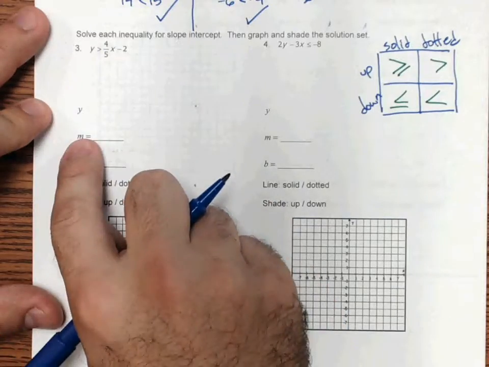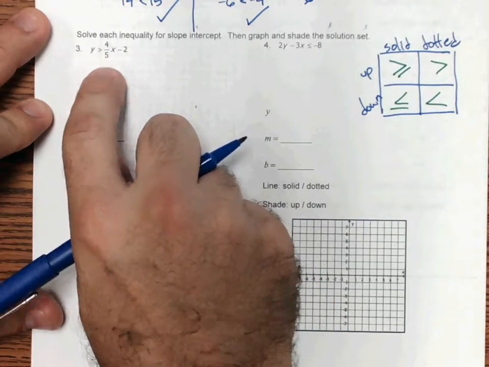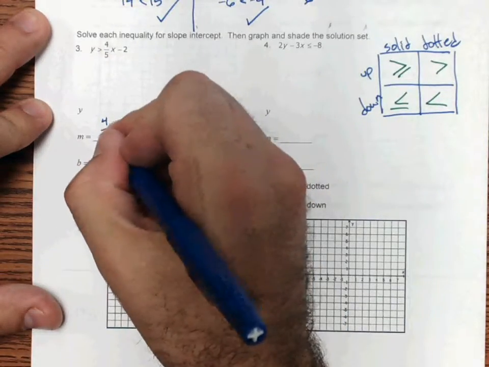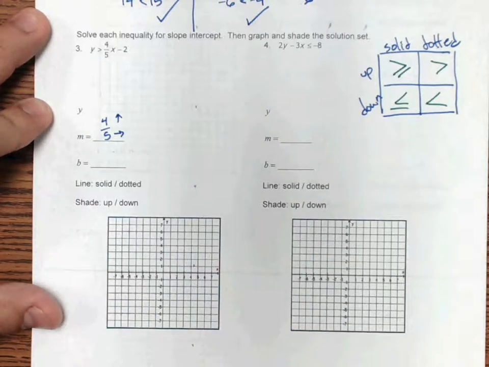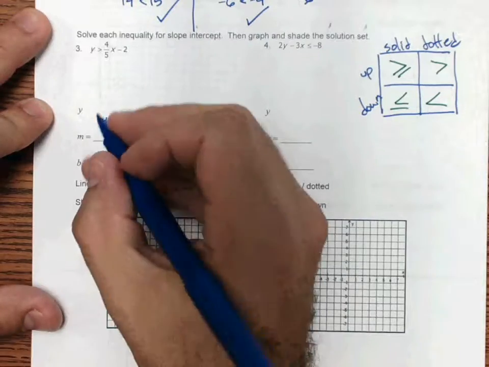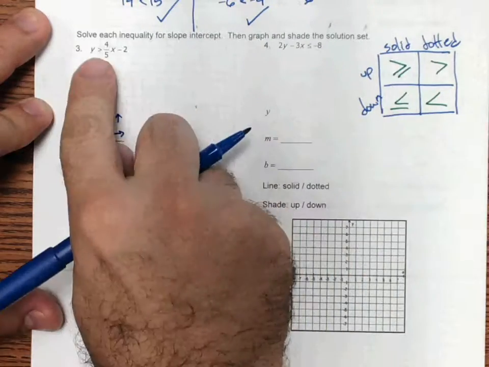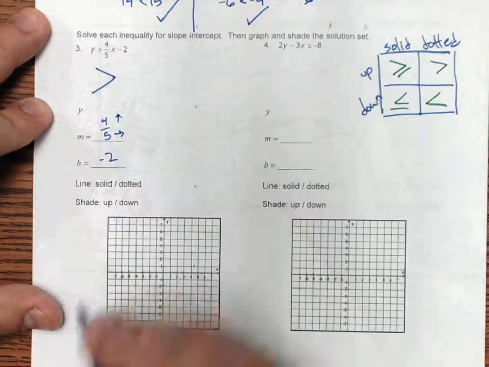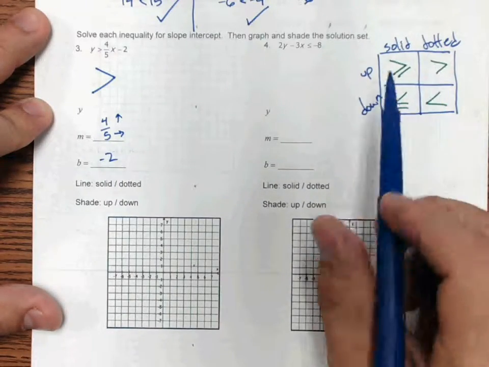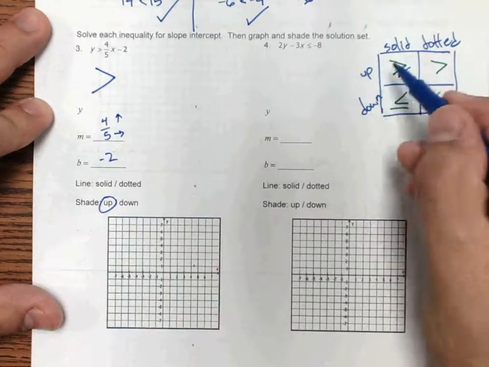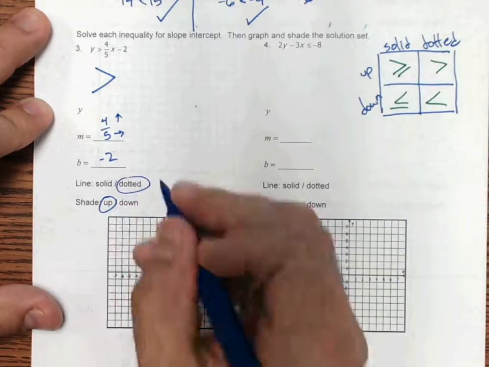Okay, first thing, my slope. Well, my slope is the number attached to x. In this case, it is 4/5. Means up 4, right 5. My y-intercept is negative 2. My symbol is greater than. Now, if I look at my table over here, greater than means I'm going to shade up, and my line is going to be dotted.